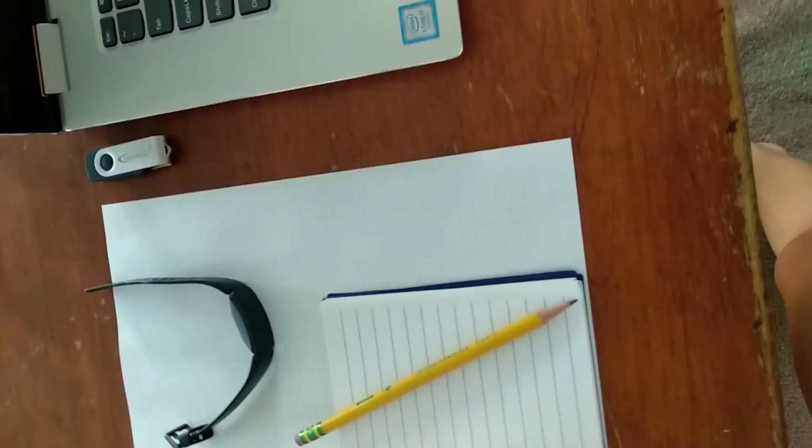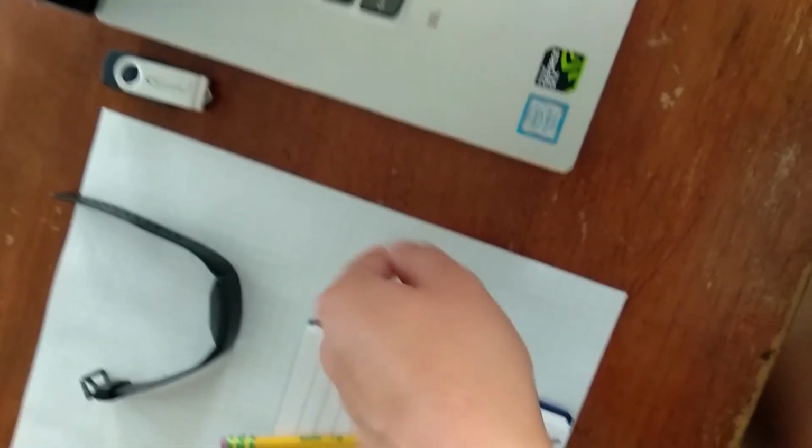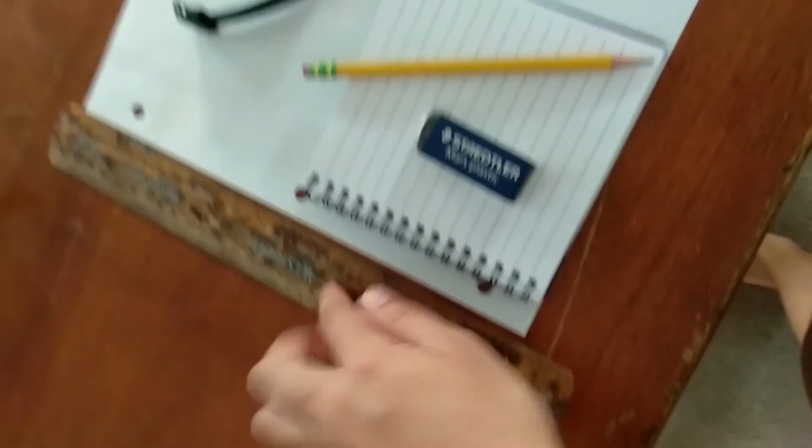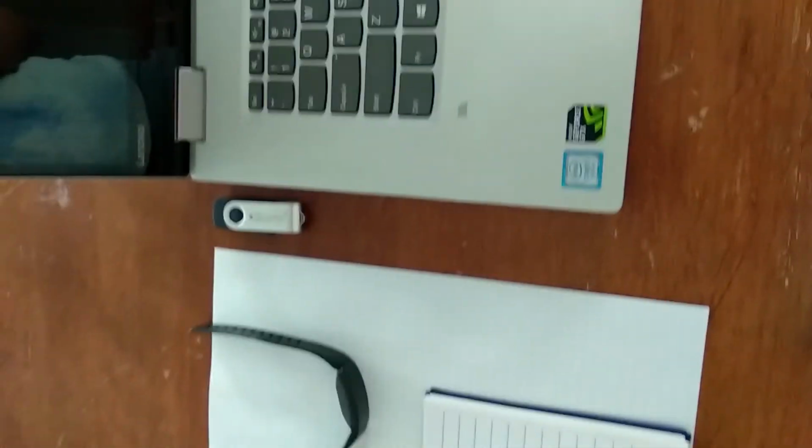If it's a particularly difficult question or programming dilemma that I'm trying to work through, I like to use graph paper for some problems, so it's right here. And I also have some lined paper here, as well as a ruler, which can be helpful if you're drawing something out. Here's my USB, which has all of my files and stuff on it.